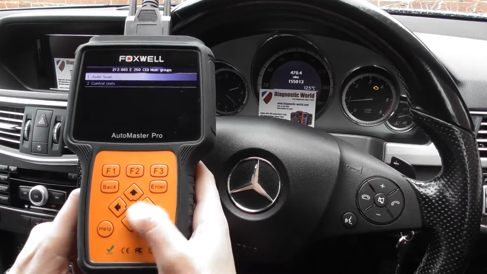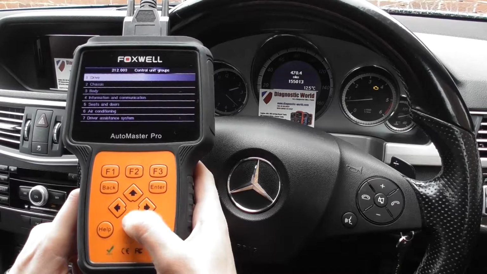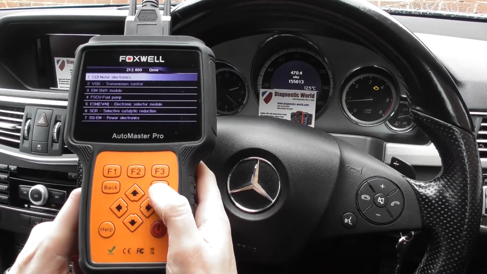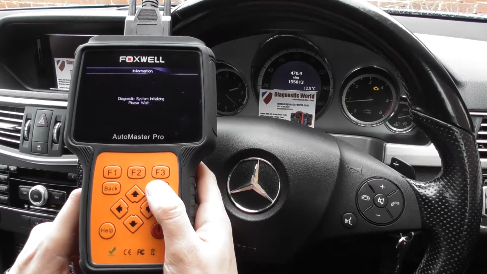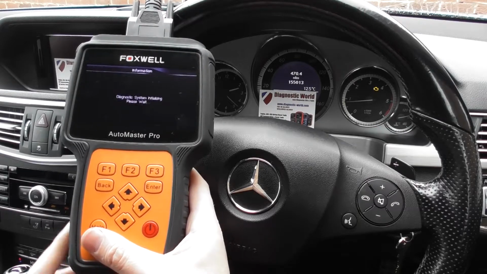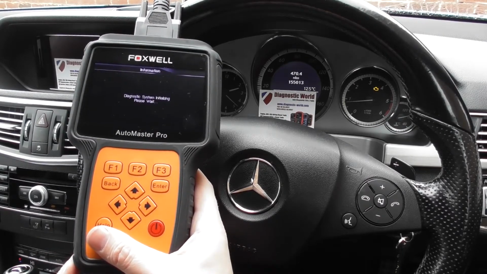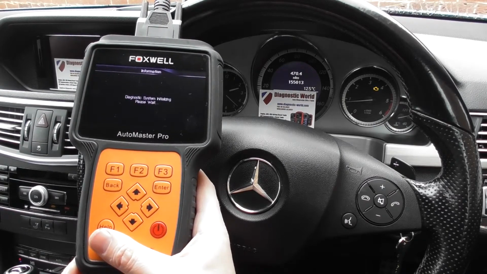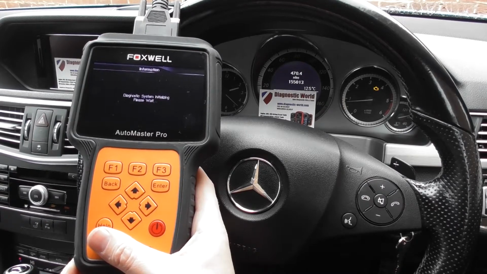Alright, so we're going to select the control unit option, then drive, and then the top one, which is CDI motor electronics. It takes a few seconds or so to connect up to the engine system, and from here we'll be able to read the fault codes.